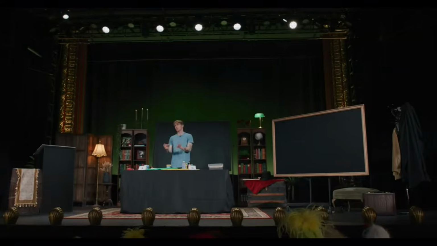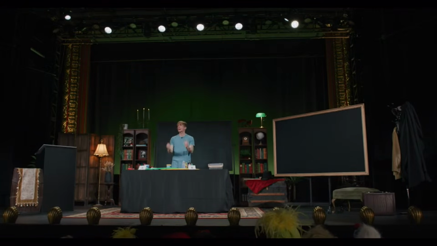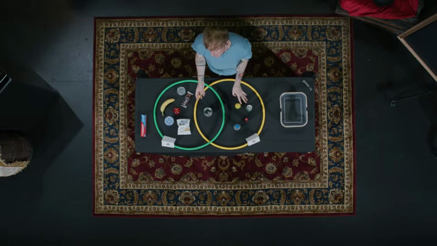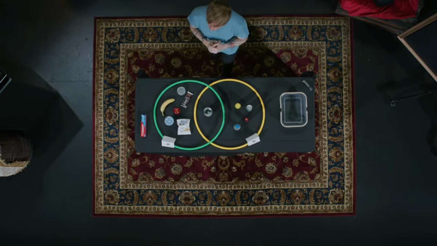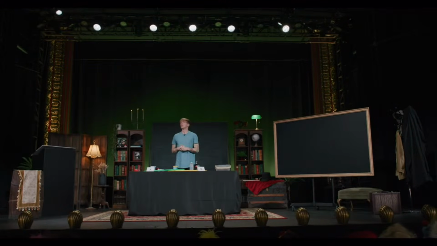And if I were to take all of the items across both hoops, so across the green hoop and the yellow hoop, then we could say that the two hoops together, which we refer to as the union of those two sets, so A union B, we would say that that would be the set of edible items. And again, importantly, we know that the toothpaste is outside of that set of edible items. It's outside of the union.